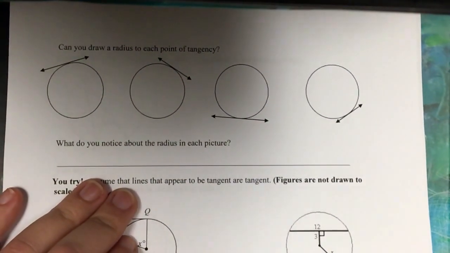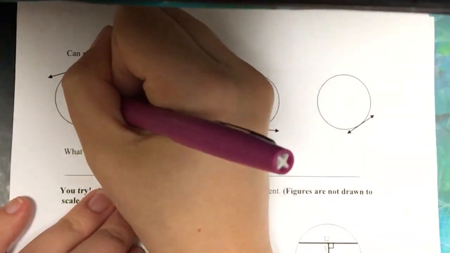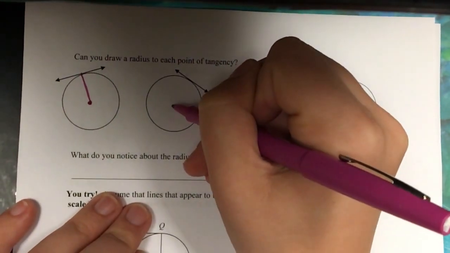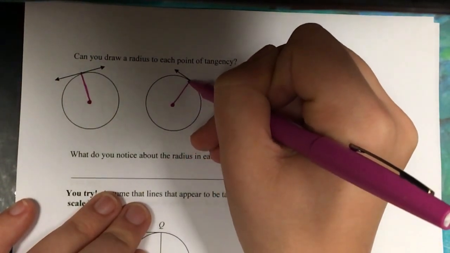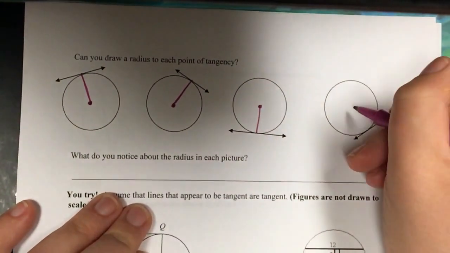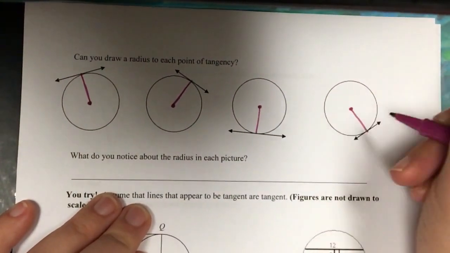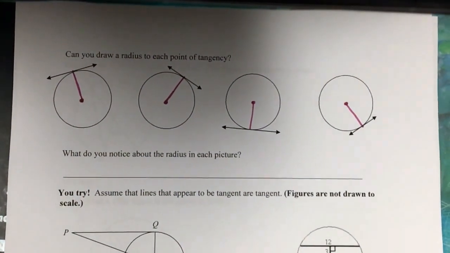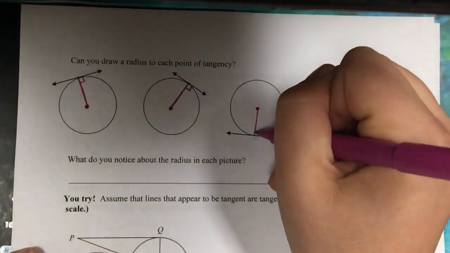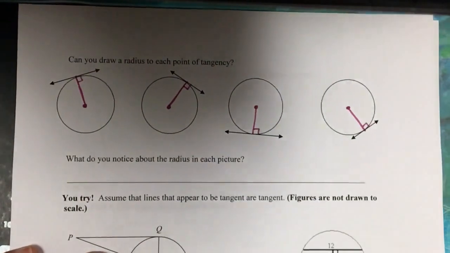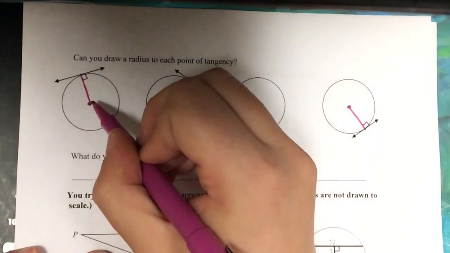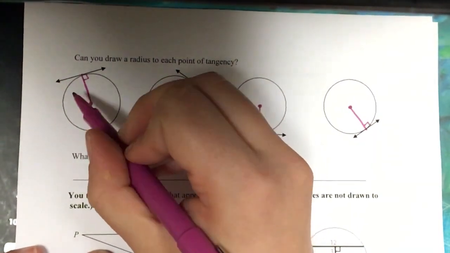So, to draw a line from a radius to a point of tangency, you're just going to draw the radius to the point where your tangent line touches it. It's going to look different on each circle depending on where your tangent line is. But the thing that's special about where the radius touches the tangent line is that it always creates a 90-degree angle every single time. So even if it's a full diameter, you know, a diameter is just twice a radius, it's going to touch that point of tangency at a 90-degree angle.